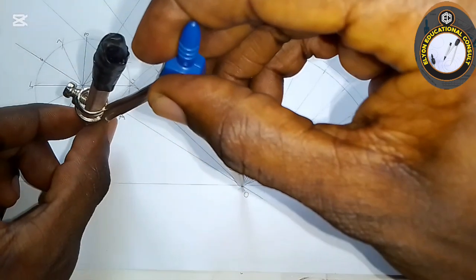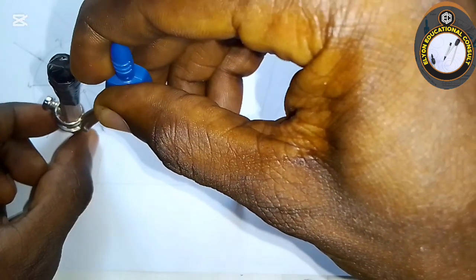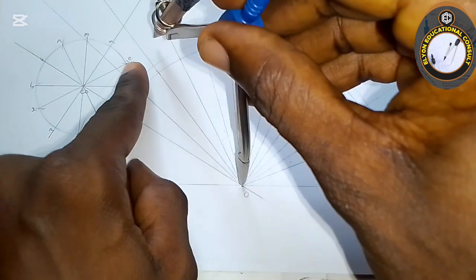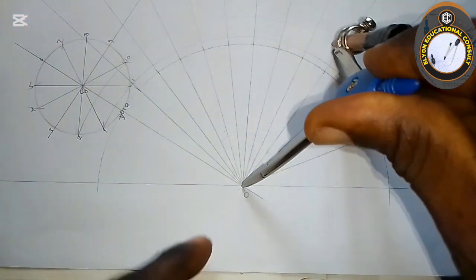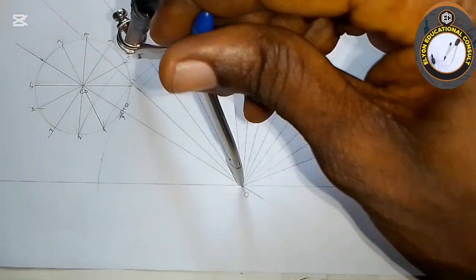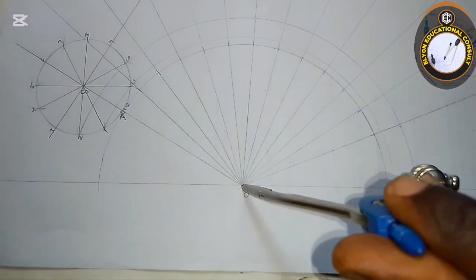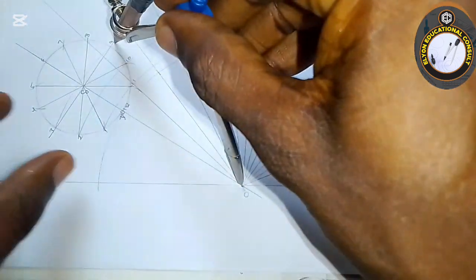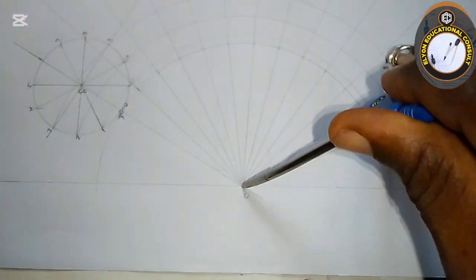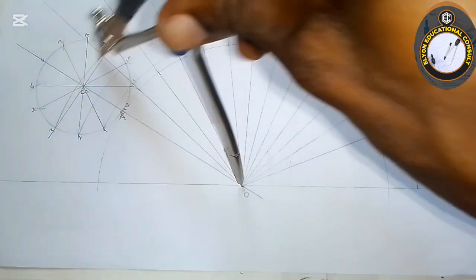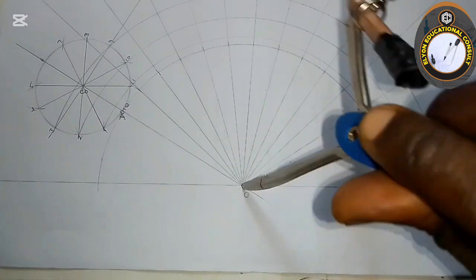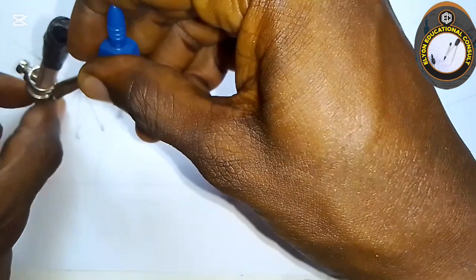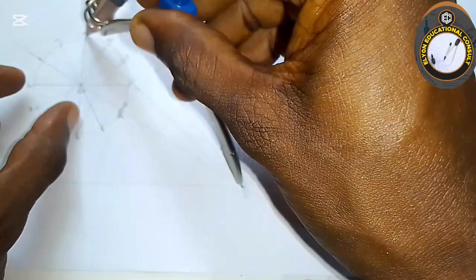Then extend to 2. I will do the same for all the numbers. Extend to 2, which will pass through 10, as you can see. Okay, I have this arc done this way. Then extend to 3 and 9. You can see 3 and 9. So I have this arc drawn this way. Then I'll go to 4, which will be meeting 8, as you can see.